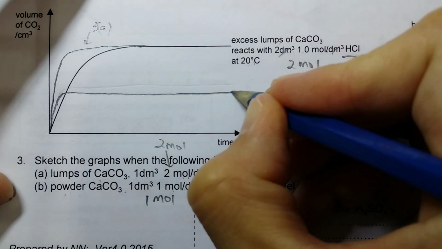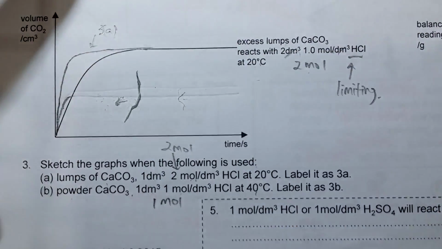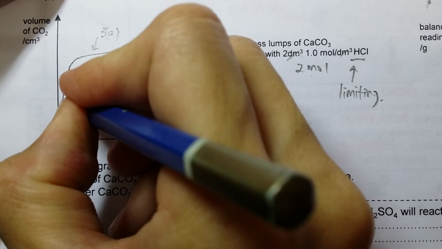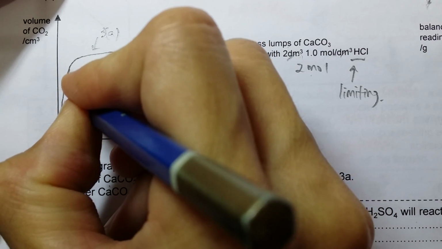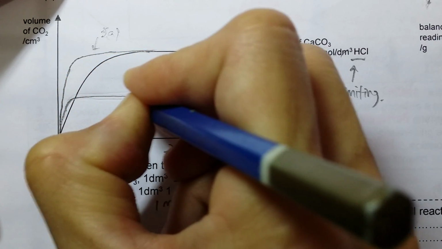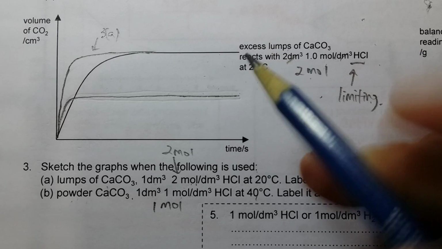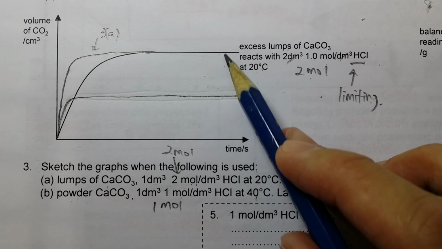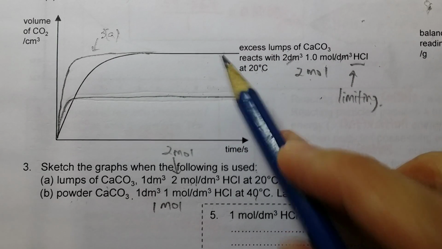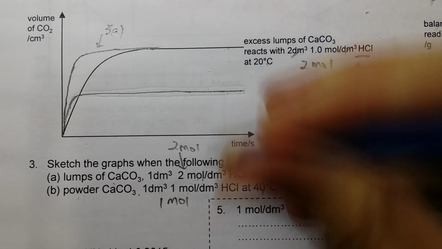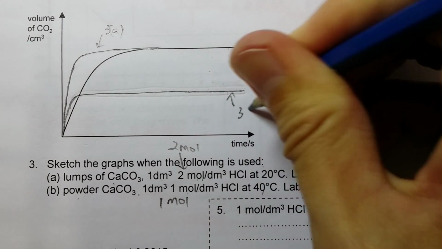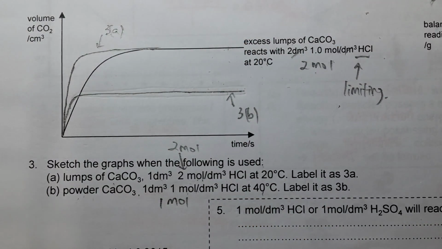Well, this is still not half. Okay, it's about half. So the height of this graph should be half compared to the height of this. Yeah, roughly that's like that. 3B. Okay?